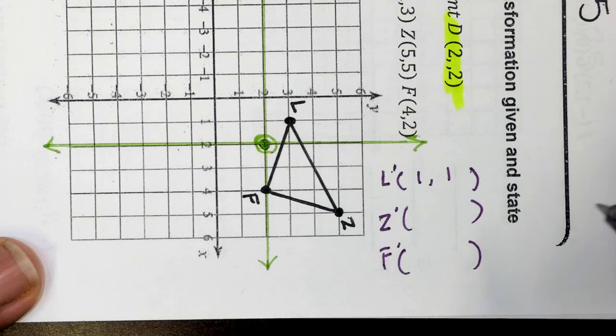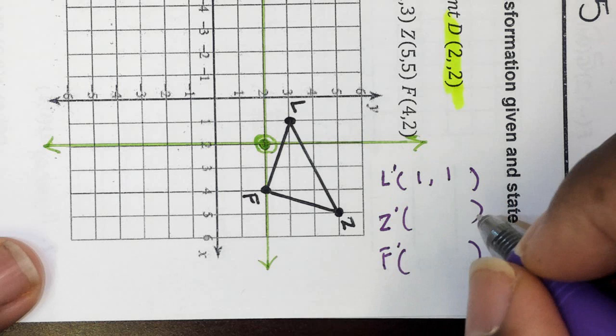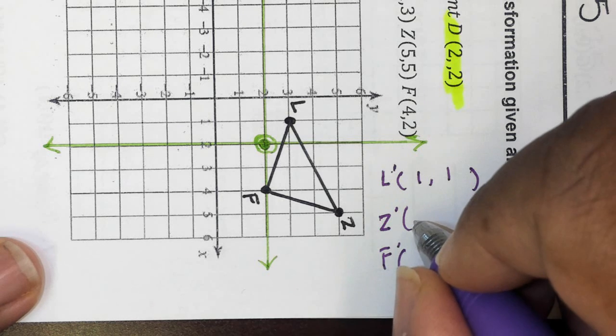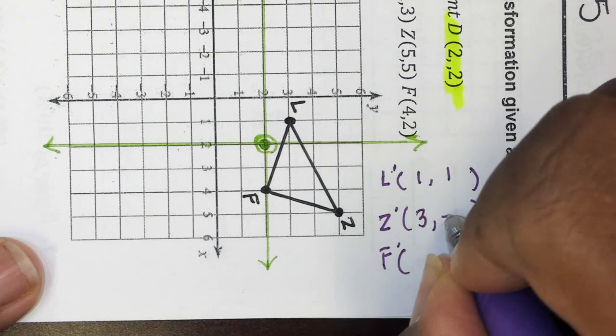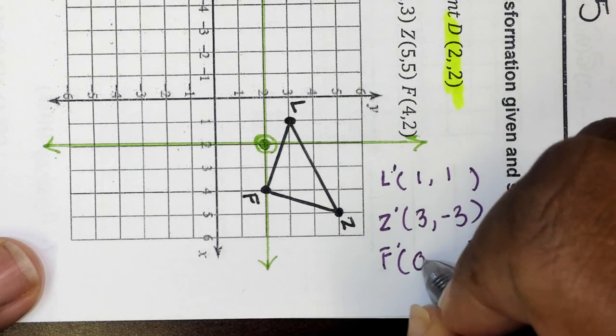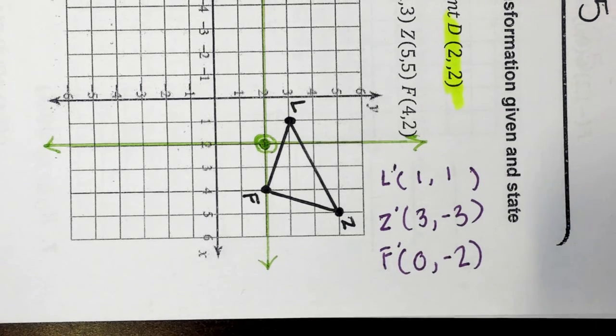Z. 0, -2. Oh, my bad. 3, -3. Now F. 0, -2. Thank you. So you got 1, 1, 3, -3, and 0, -2.